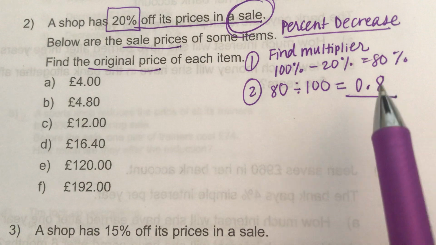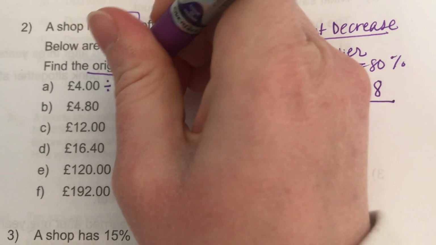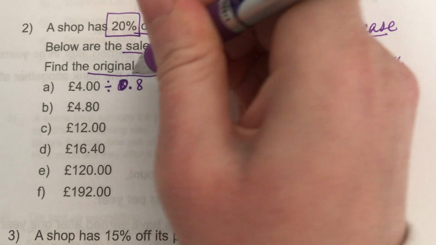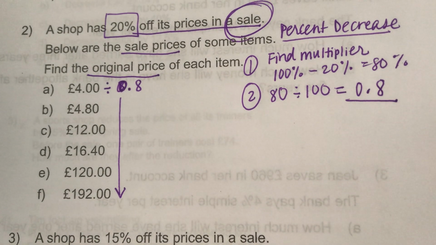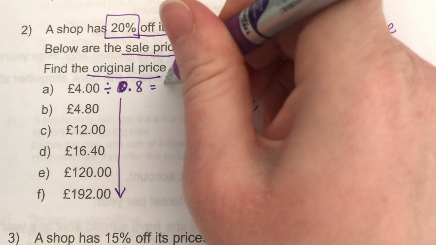So I'm going to take each of my values and divide by 0.8. You'll do this for every single problem on this list. So I have 4 pounds divided by 0.8, and that would give me 5.